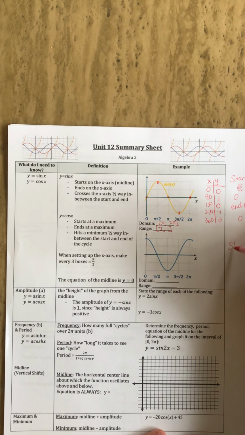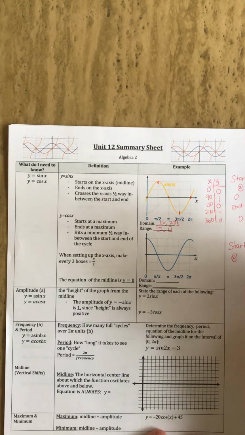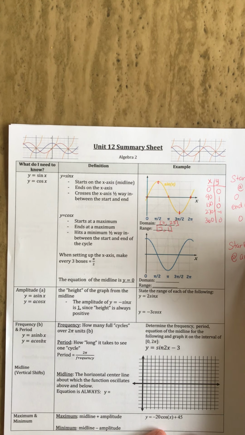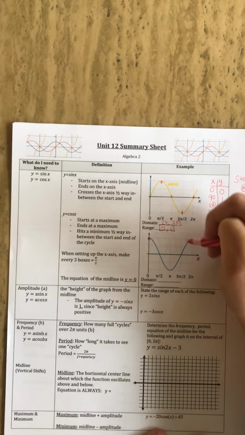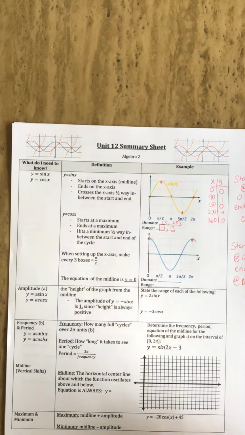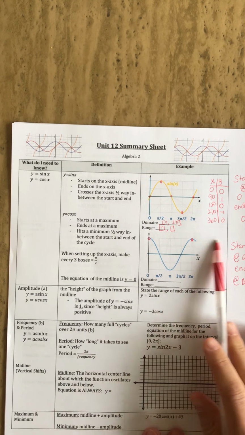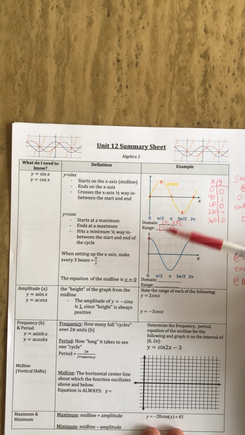Cosine, we're going to start at the amplitude and end at the amplitude. So we're going to start right here at the amplitude and then right here at the amplitude. And again, there's no shift up or down, left or right.